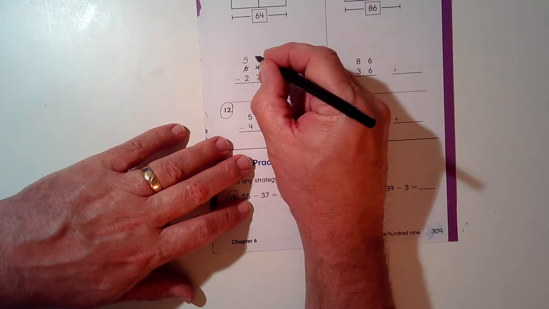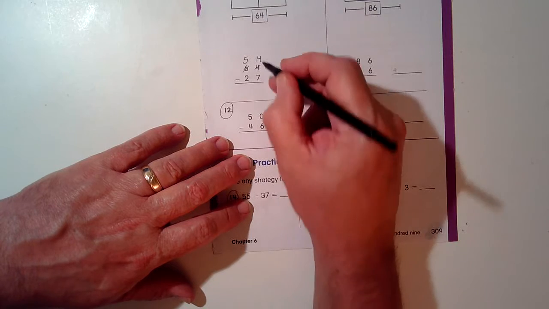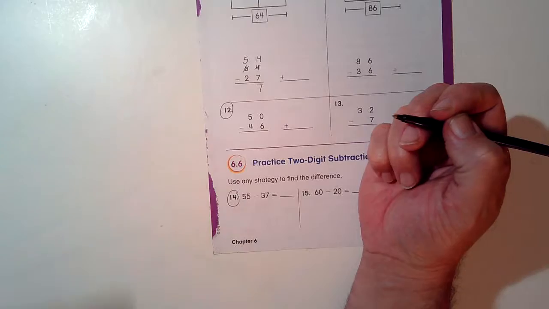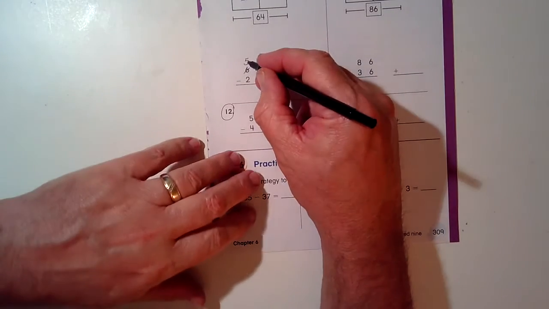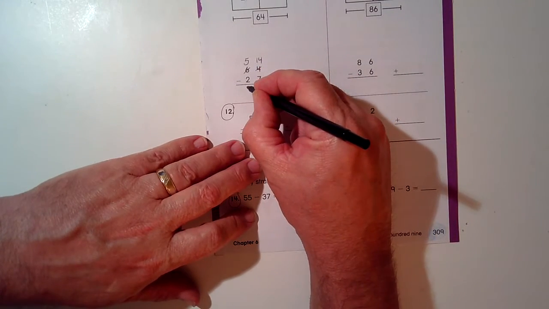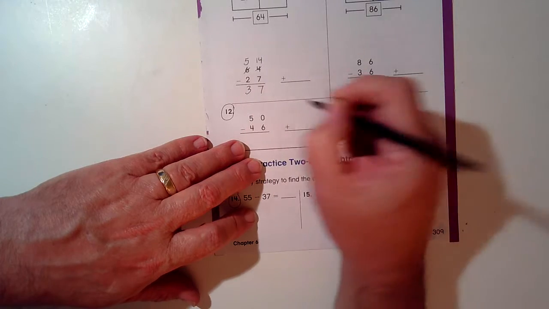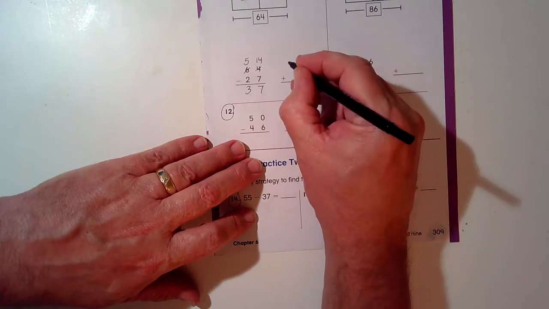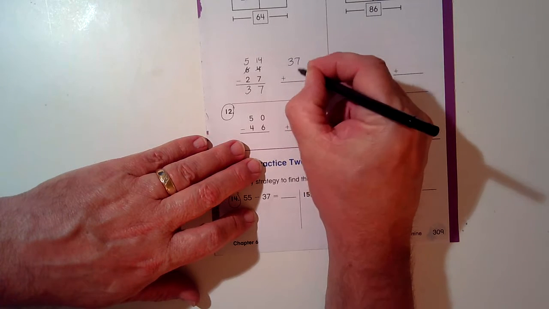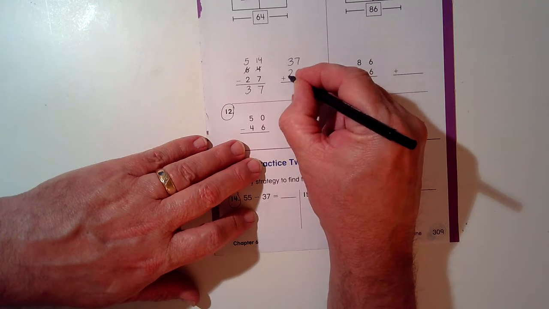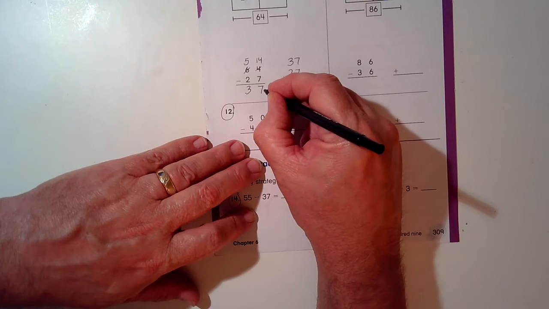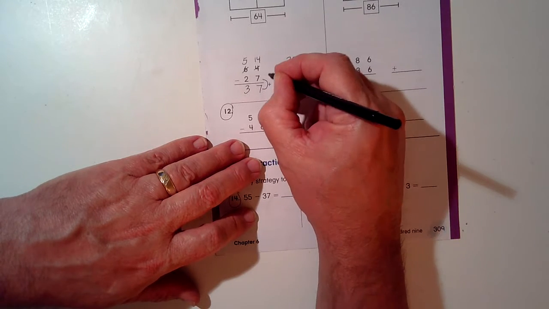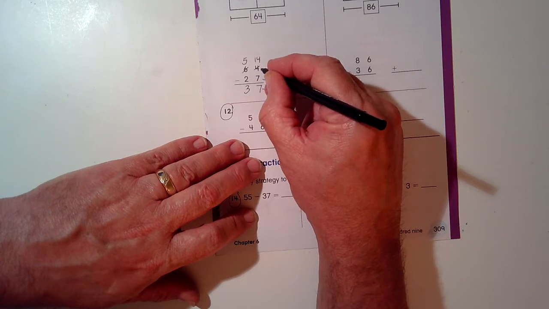I don't have 4 anymore. I have 14. 14 minus 7 is a double. It leaves 7. And 5 minus 2 is 3. Now I'm not done with the problem. I have this big area right here. I'm going to take 37 and I'm going to add it to 27, right? We go back up. This plus this is going to equal this.